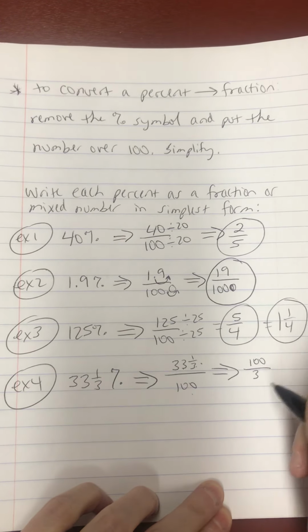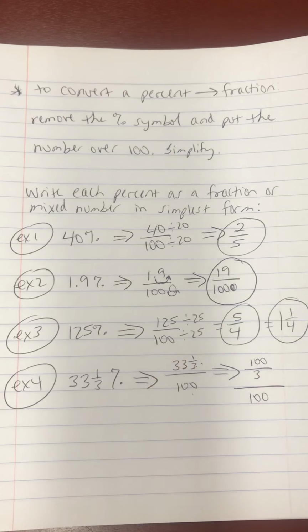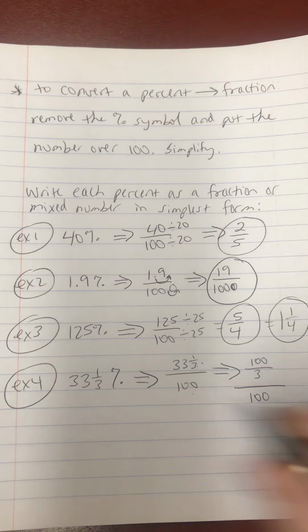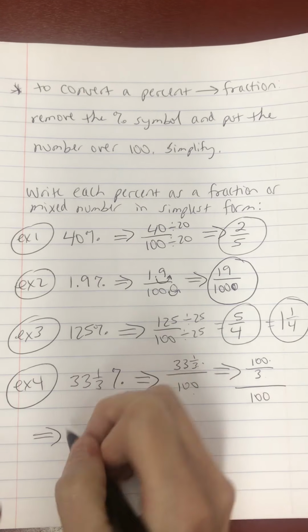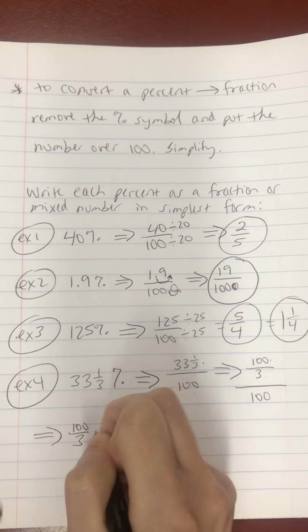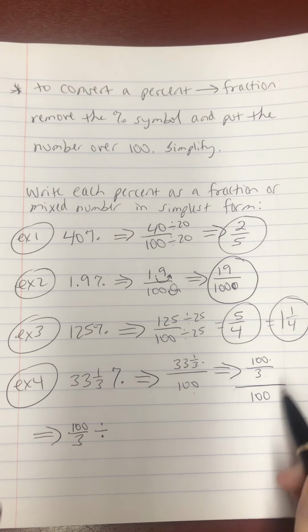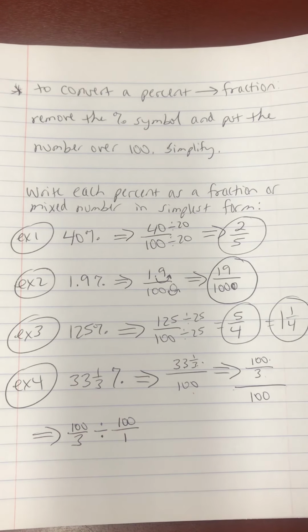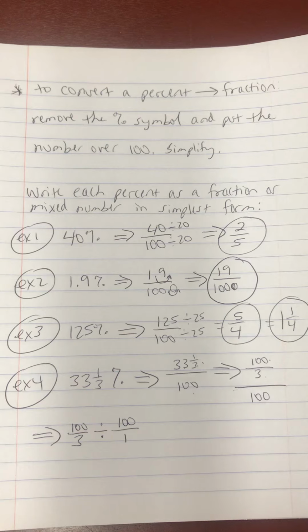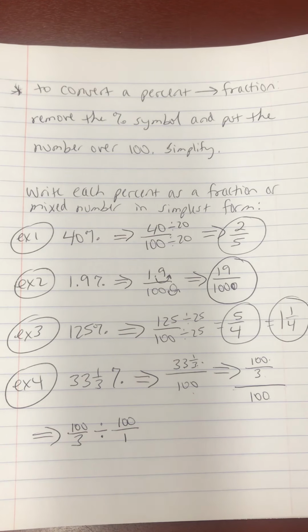So the numerator turns into 100 over 3, all over 100. And that looks nasty, but it's not that bad. Because remember what that means. That means the same thing as 100 over 3 divided by 100. This fraction bar here just means divided by. And you guys know that 100 is the same thing as 100 over 1. So really we can take this denominator and just make it 100 over 1.